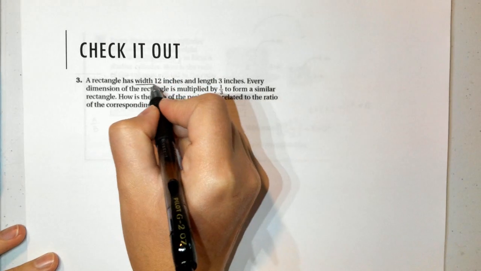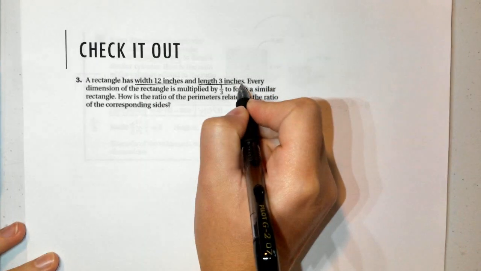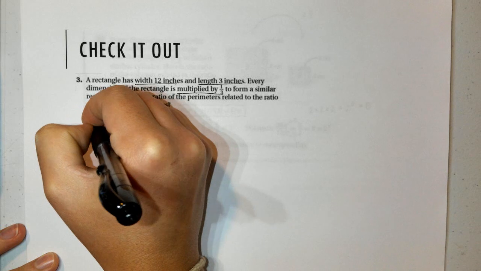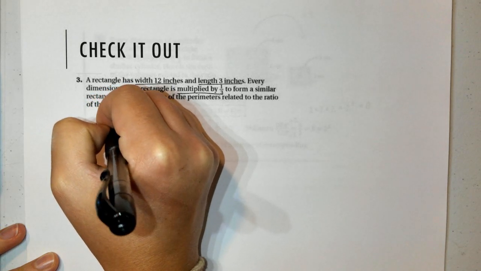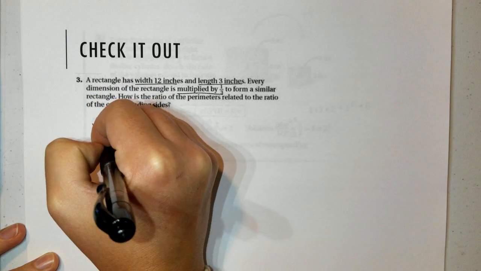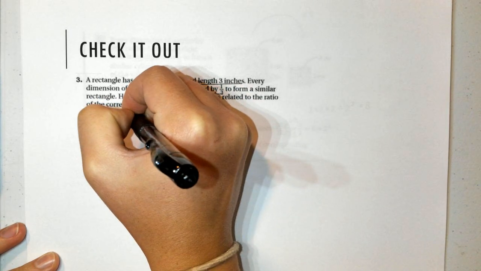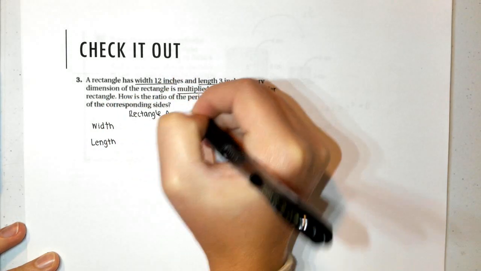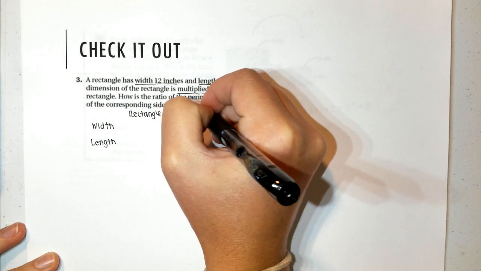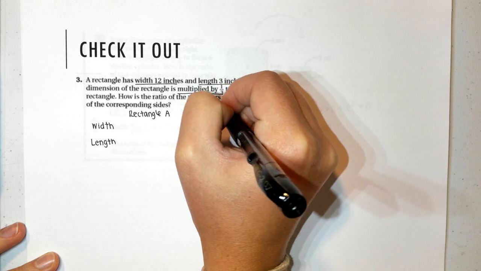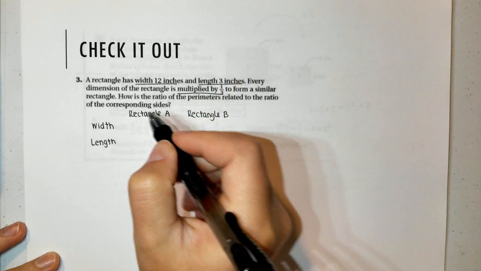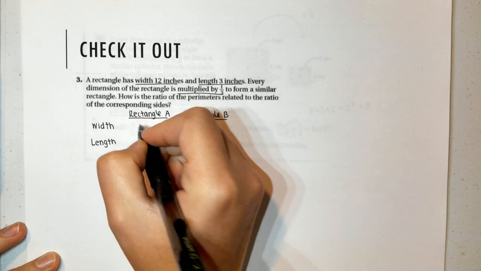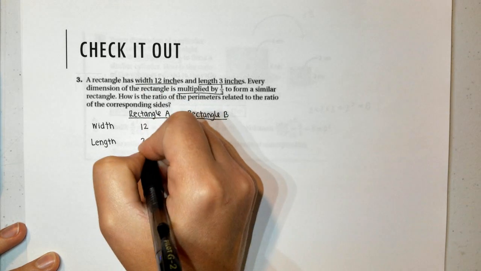So we have a width of 12 inches, length 3 inches, and we're multiplying by 1/3. So I'm going to make a table. Width, length, and we're going to have rectangle A, rectangle B. What we started with will be rectangle A. Our width was 12, length 3.